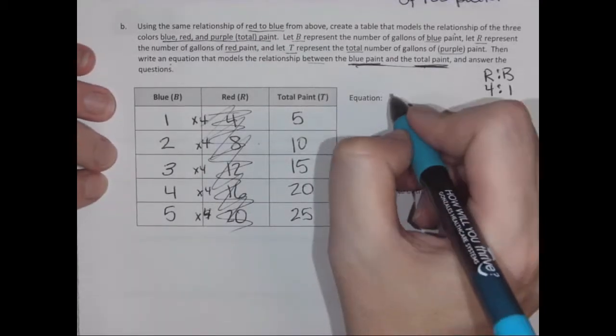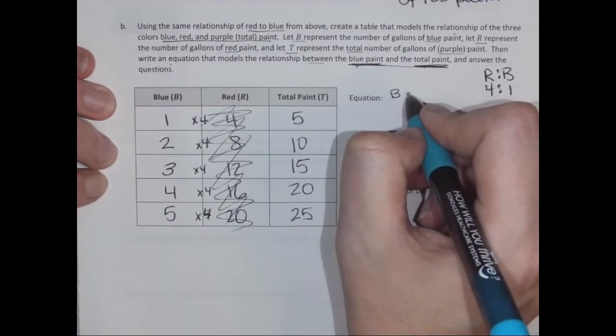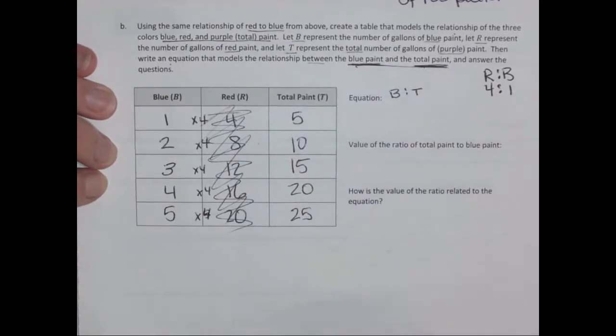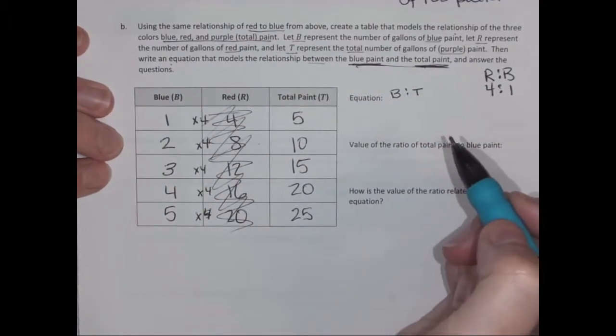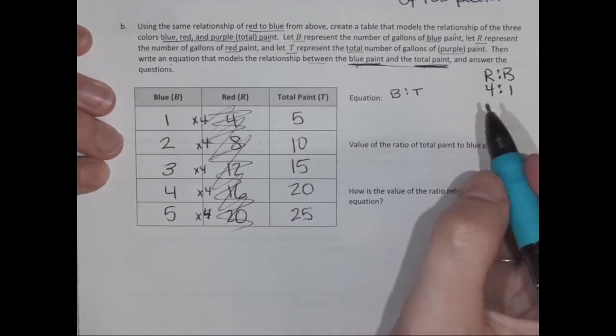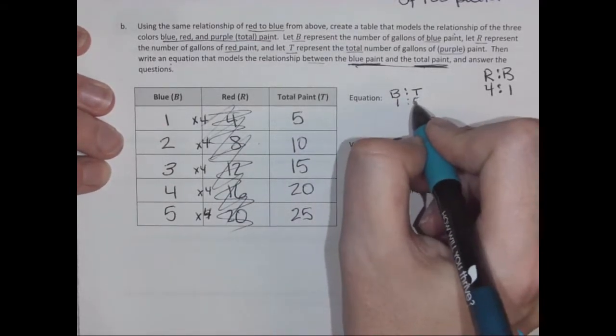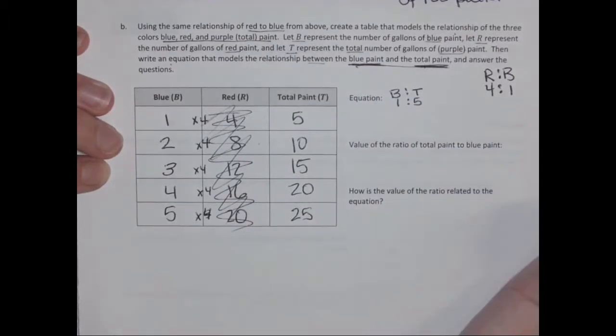The equation is comparing blue paint and total paint. What's the ratio of blue paint to total paint, Amaya? 1 to 5. Create an equation that represents the relationship of blue paint to total paint. Go ahead, I'll give you 1 minute.